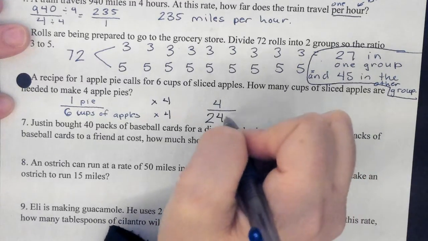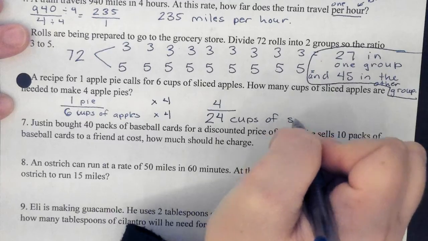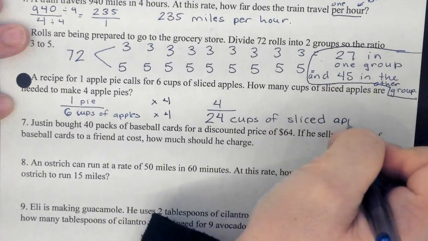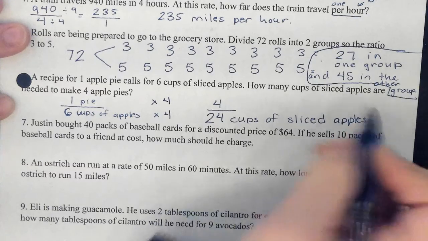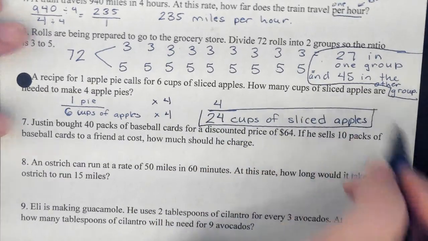And this is talking about cups of, and I'll add on here, sliced apples, since this is going to be my actual answer that I circle. So I need 24 cups of sliced apples. Okay.